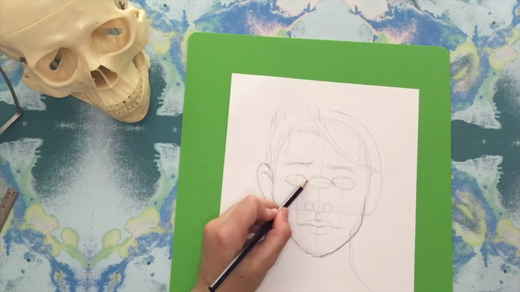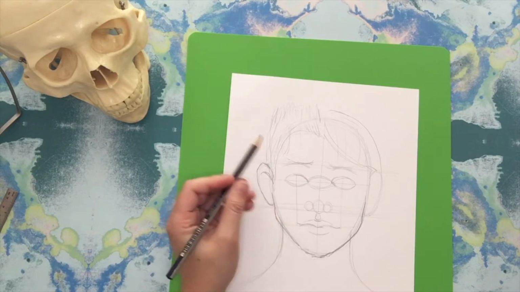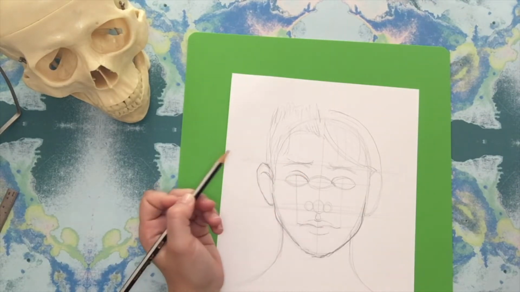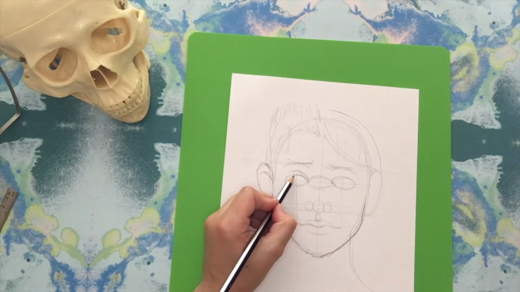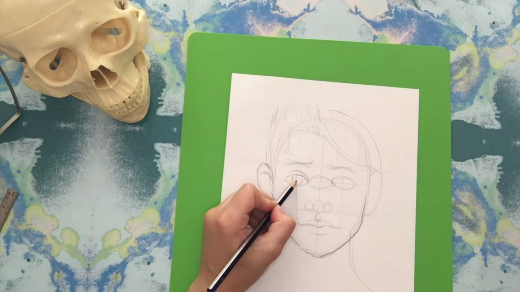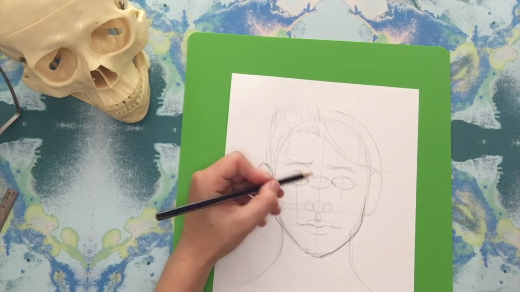And the eyes. We have lots we can play around with the eyes. The shape of the eyelid folds that we see. We can talk about also the iris, the colored part of the eye, and the pupil, the black part of the eye that works like a camera to let in light.